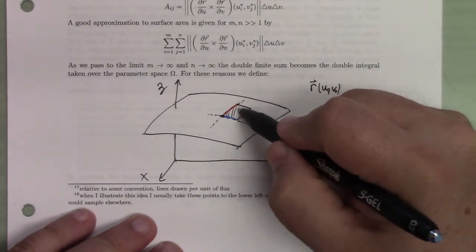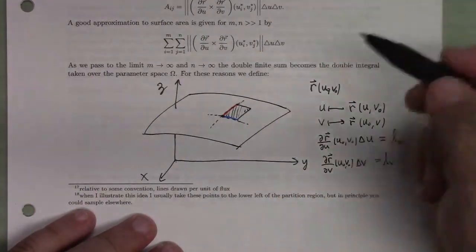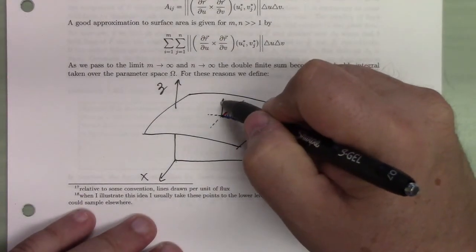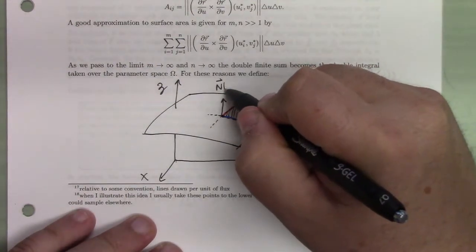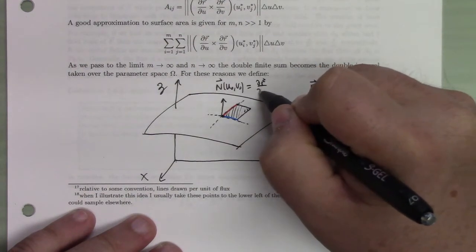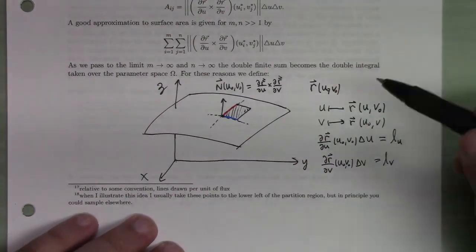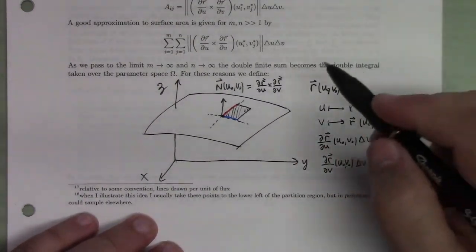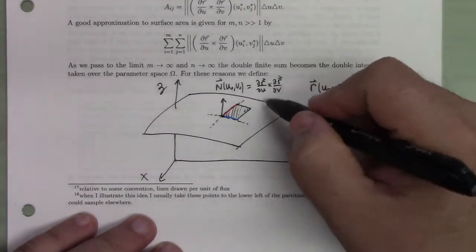And if I want to calculate the area of that little parallelogram, which, by the way, has normal direction n at u naught v naught given by partial r partial u cross partial r partial v, evaluated at the point u naught v naught. The area of that is given by the magnitude of the cross product.